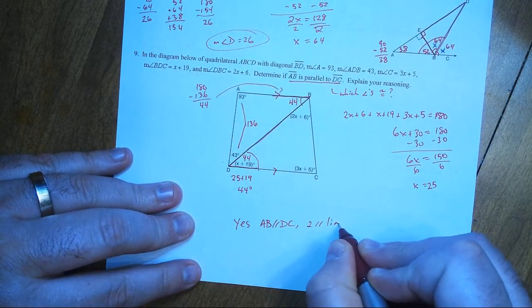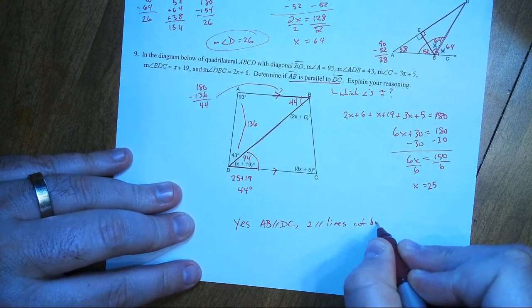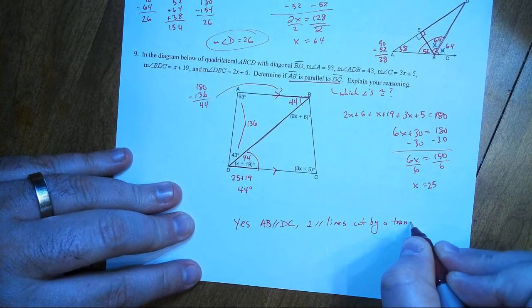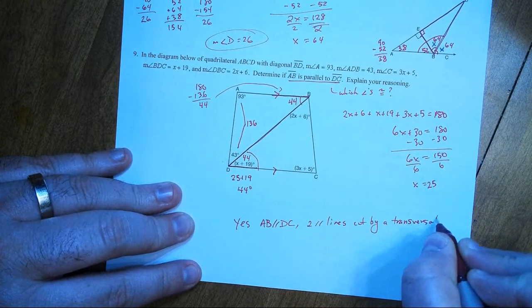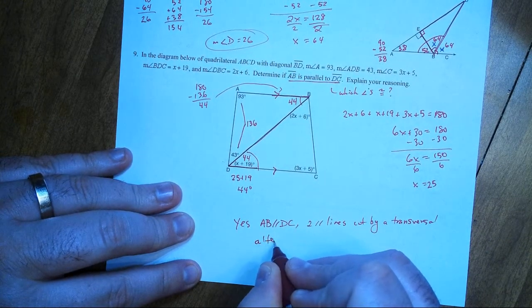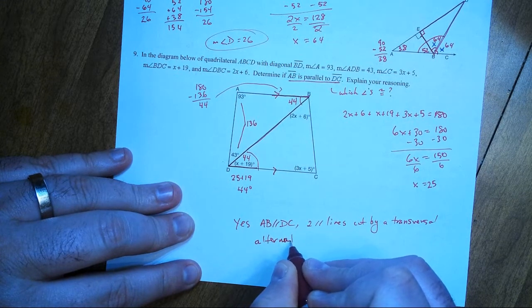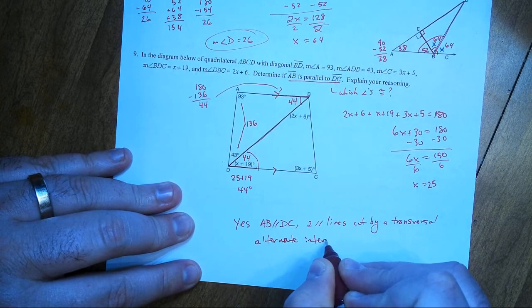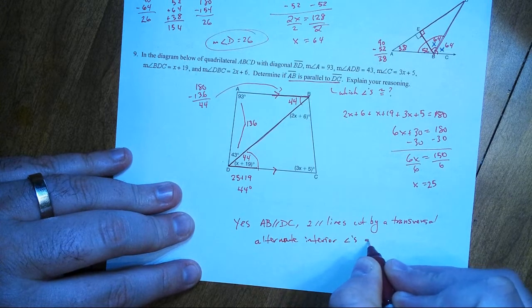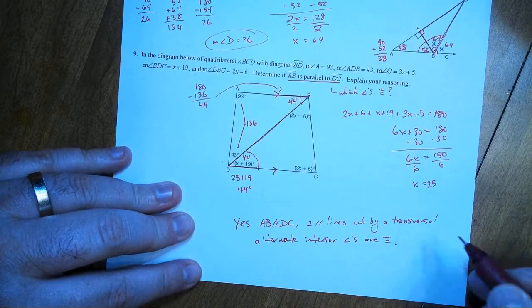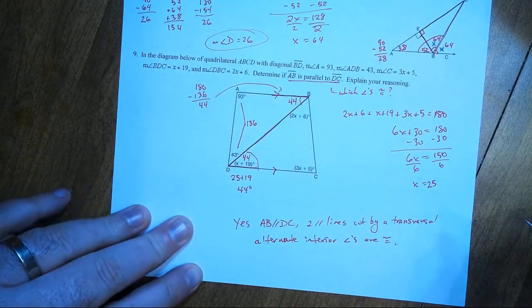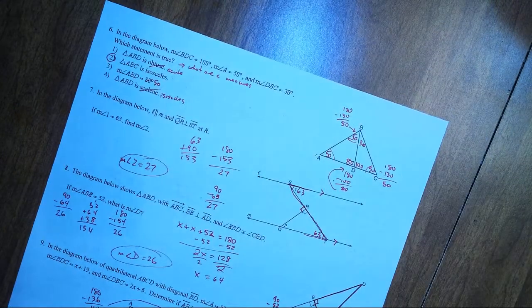Two parallel lines cut by a transversal, the alternate interior angles are congruent. We're good to go. That's it. Okay. Good deal.